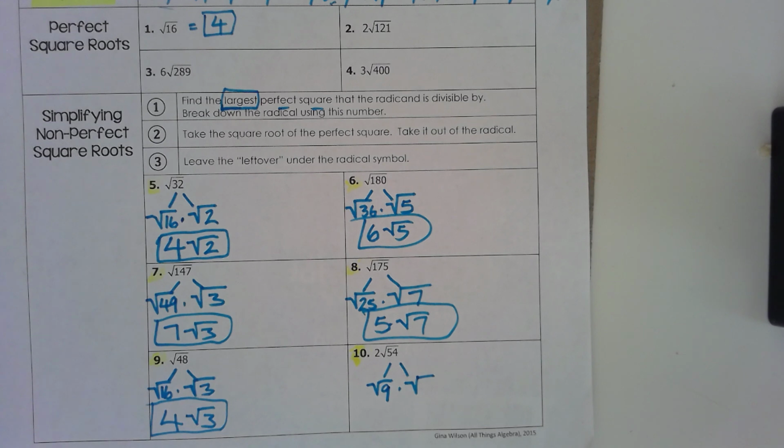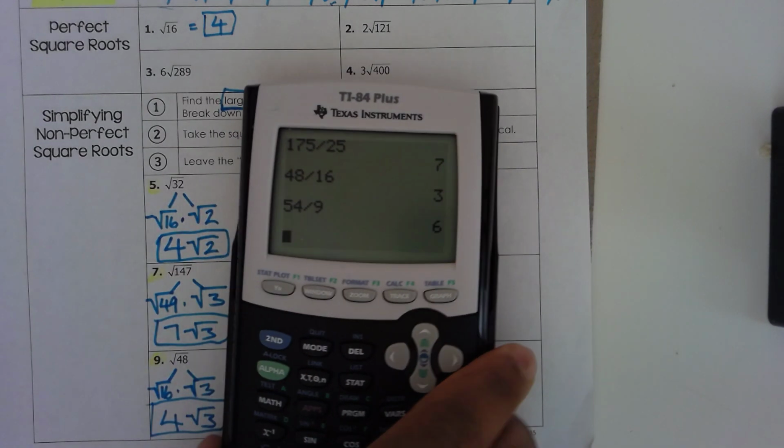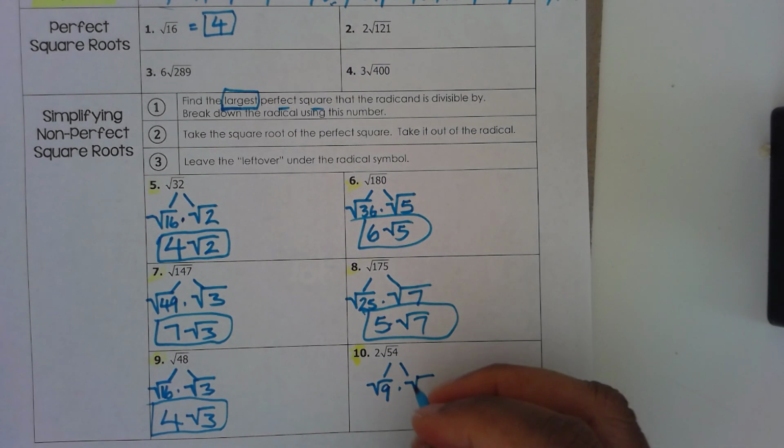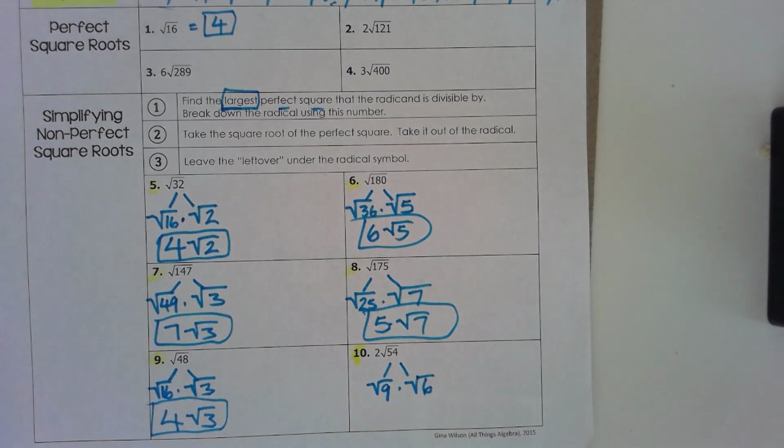Okay? And so when I do 54 divided by 9, I'll put that in my calculator, and I will get 6. So I know my two numbers are 9 and 6. But once I take the square root of each number, so the square root of 9 is 3.